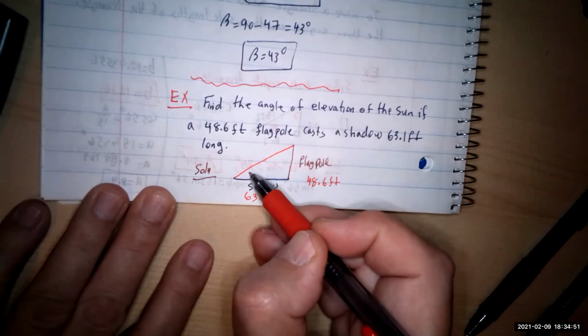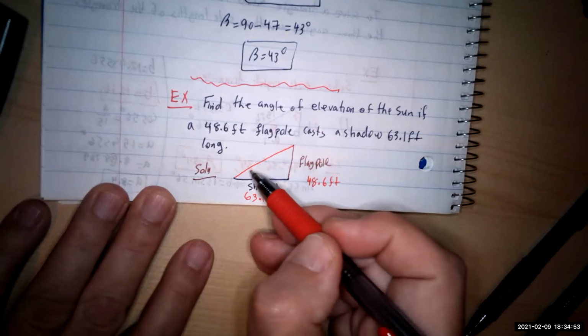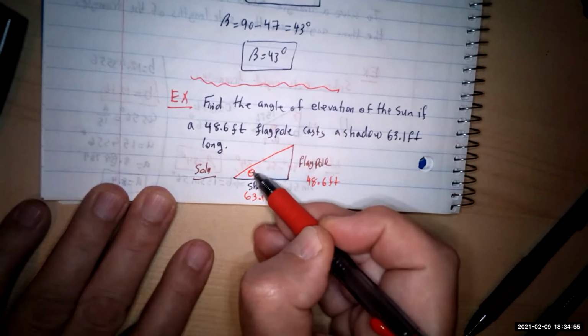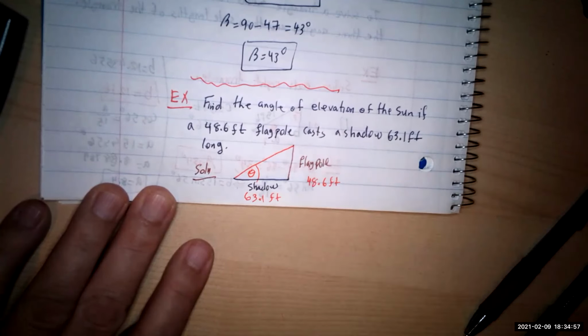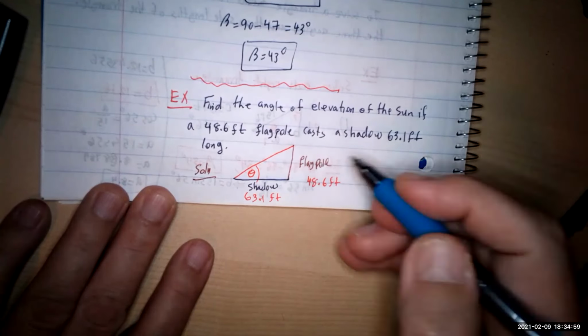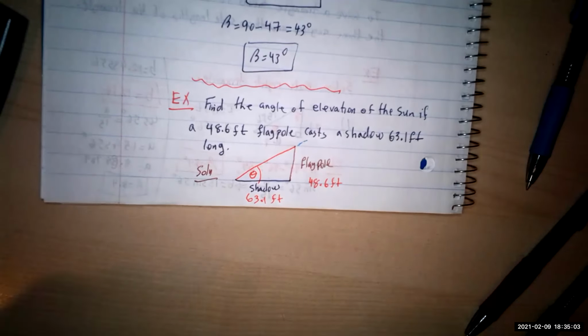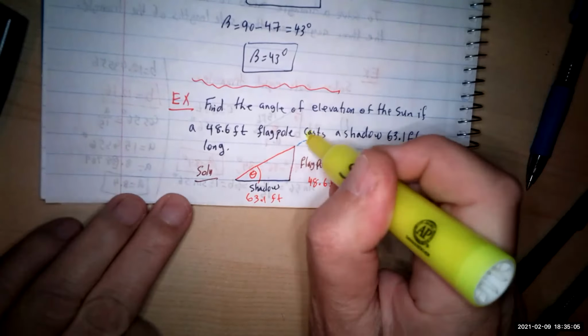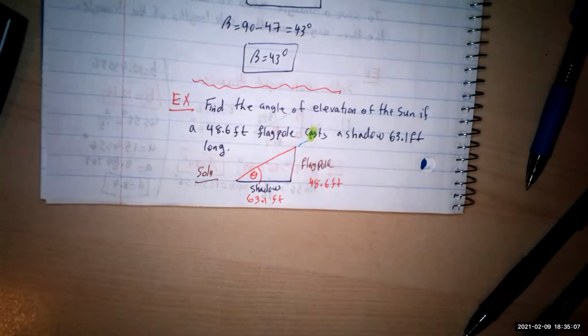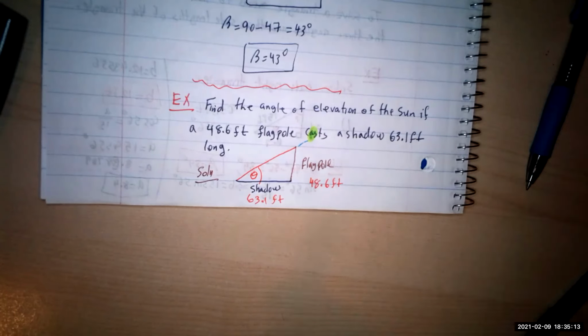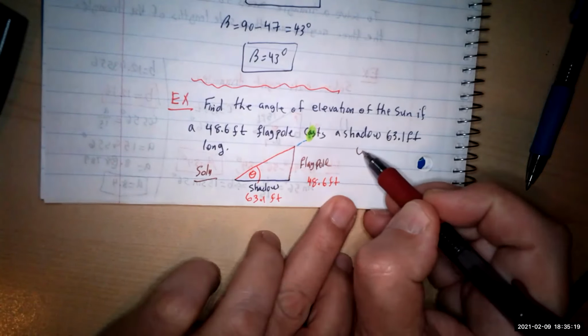We call it alpha or theta. It doesn't matter, usually we call it theta. So it's going to be the angle. You see the sun is somewhere here, so this is going to be the sun, if you like, and this is the way you get that shadow. It's a very popular problem, and so you have to find the theta.